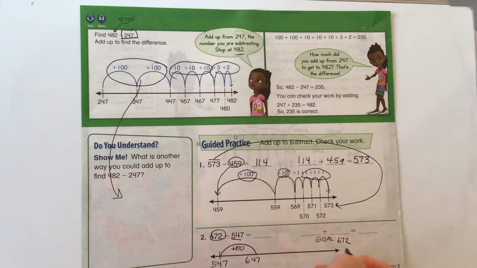Let's do some hops of 10, again not going over 672. 647, 657, plus 10, plus one more, plus 10 puts us at 667. If we do another one, that would put us at 677. That would be too much. So we know we can't do any more groups of 10.